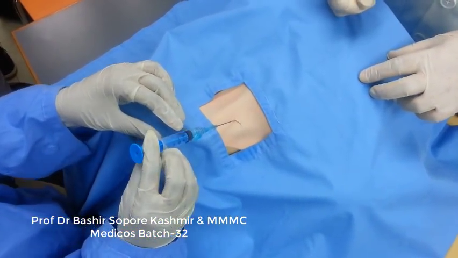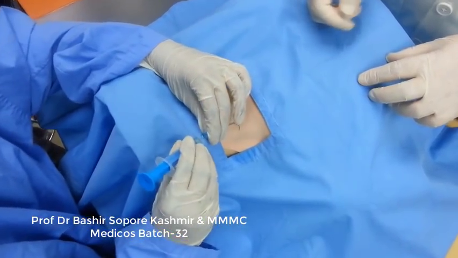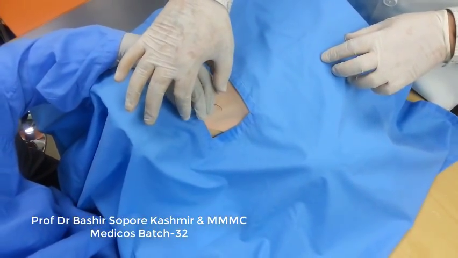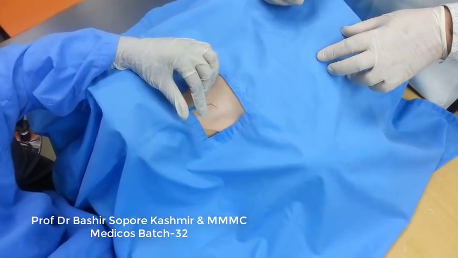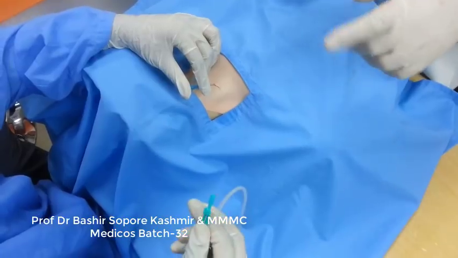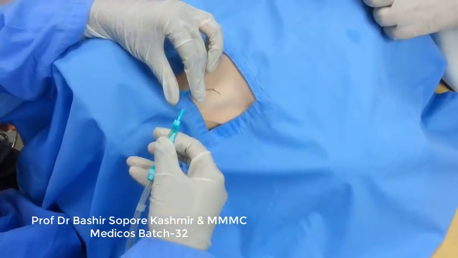After this, what is the next step you will do? Take out the syringe, but put your finger on, because you have to close the port. Then you put the guide wire. The guide wire is to be first straightened.